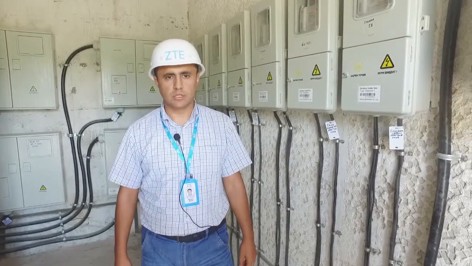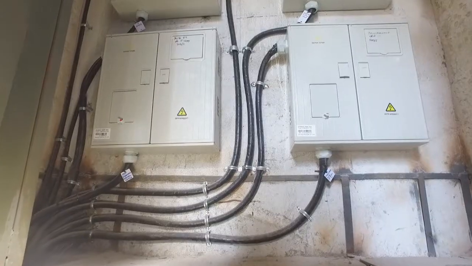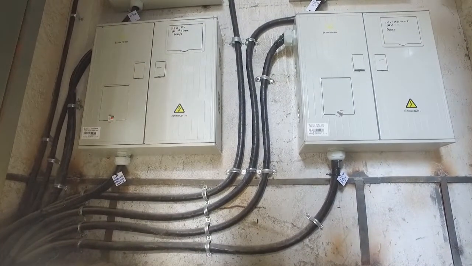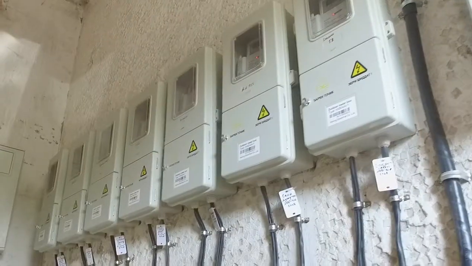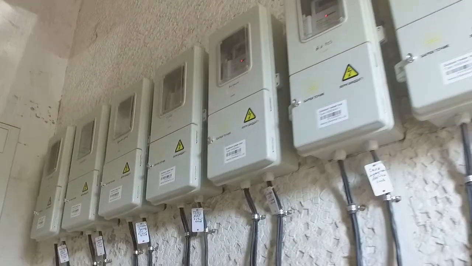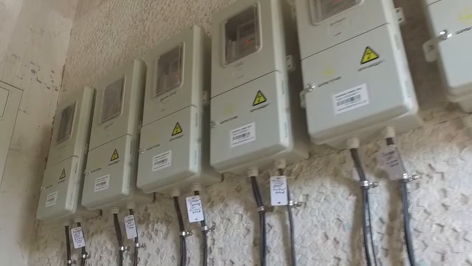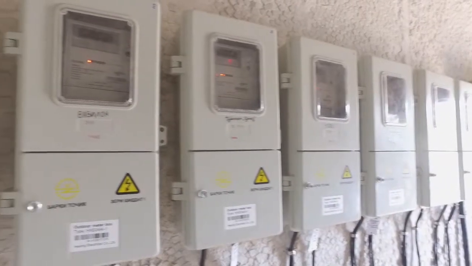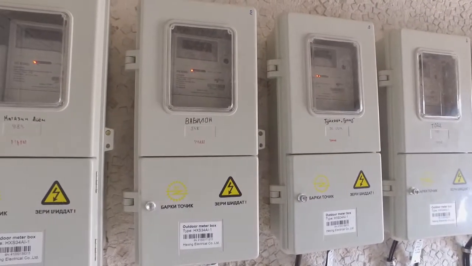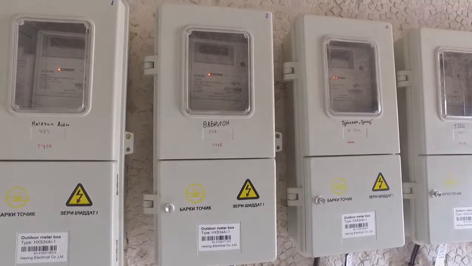Commonly, there are 3 types of commercial consumers: 3-phase meter operating through CT for large consumers, 3-phase direct connection for consumers whose energy consumption is average, and single-phase meter for consumers whose energy consumption is small.